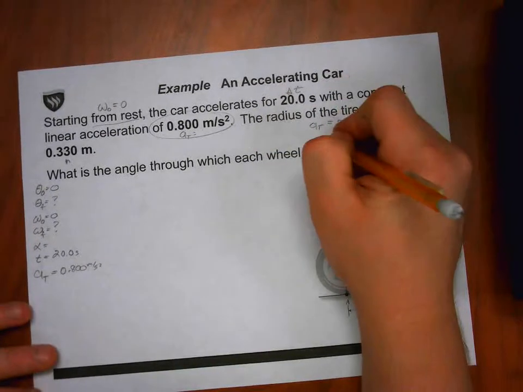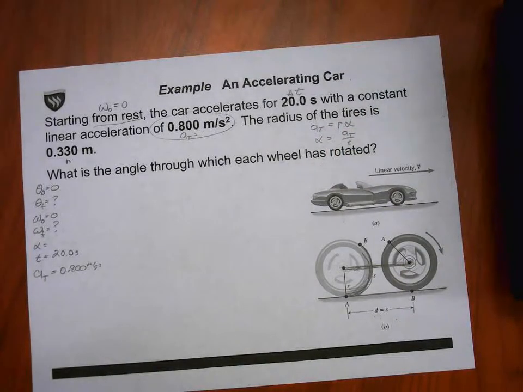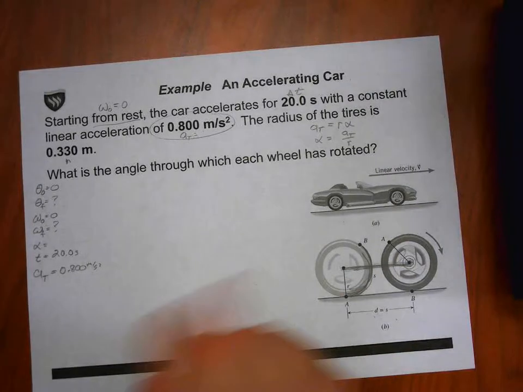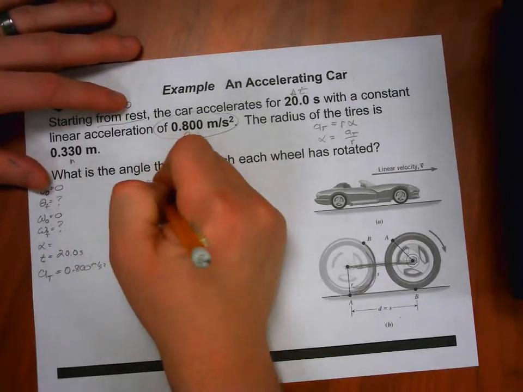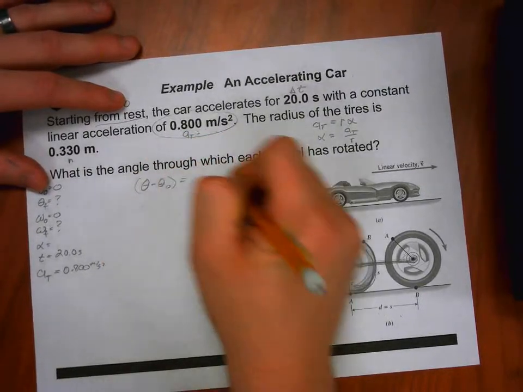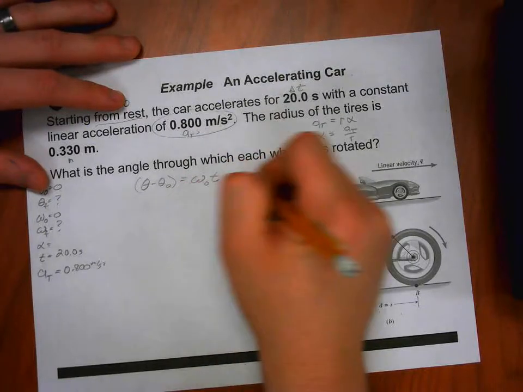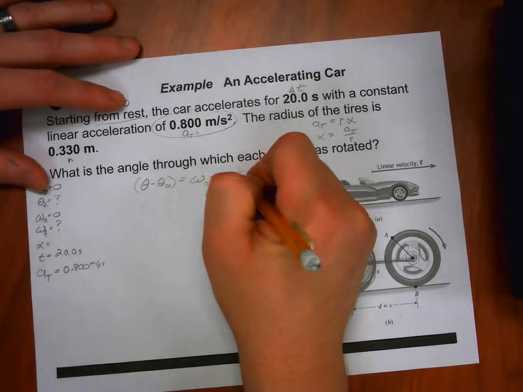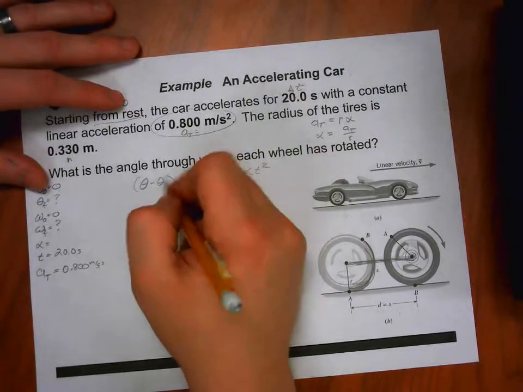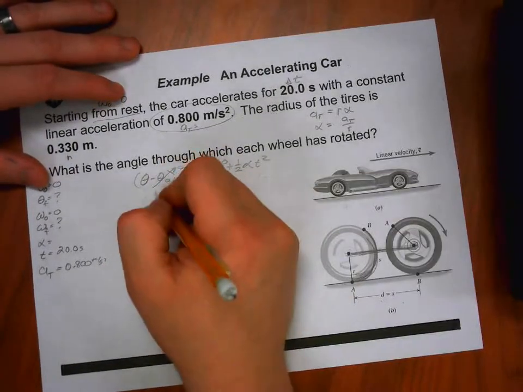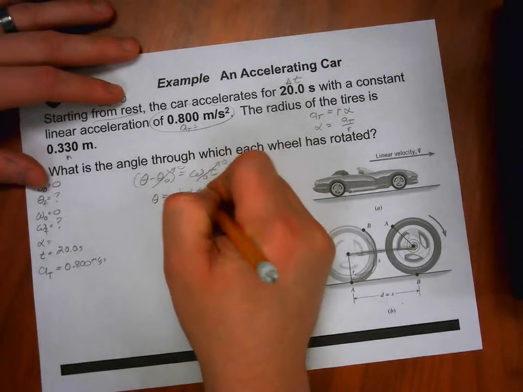Okay, or we could say omega is equal to a_t over r. Why do we need to know that? Well, I'll show you. Going back to our kinematic equations, the angular displacement is equal to the initial angular velocity times time plus 1/2 alpha t squared. We remember that it was starting from rest, so that goes to 0. Theta naught is equal to 0, so theta is equal to 1/2 alpha t squared.